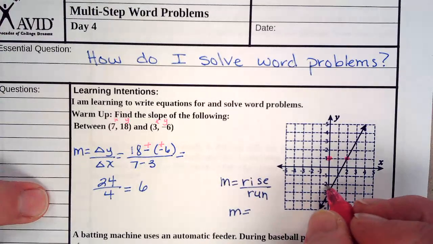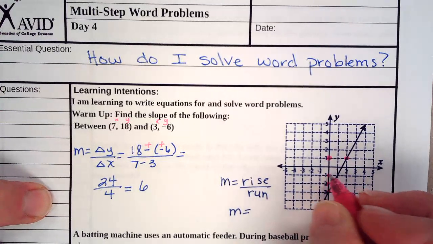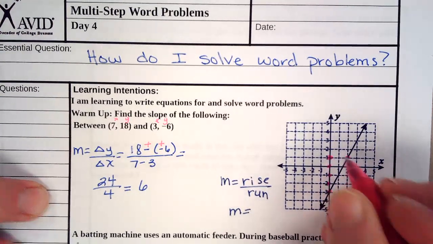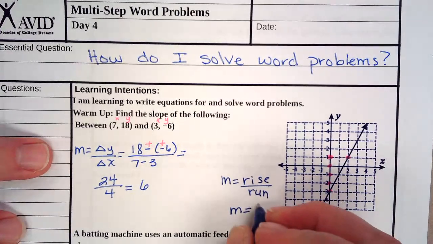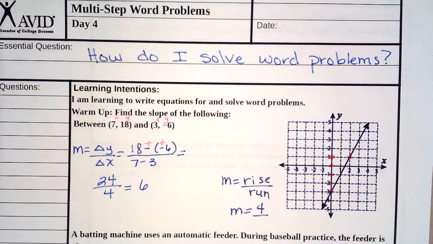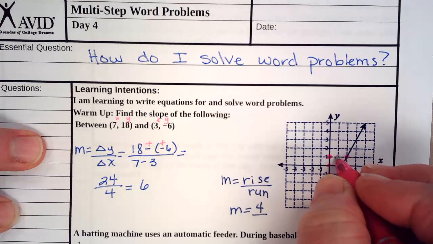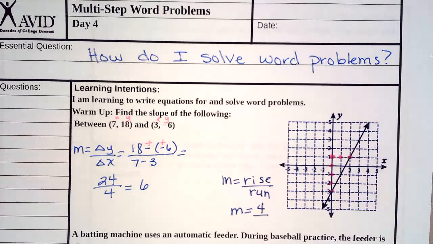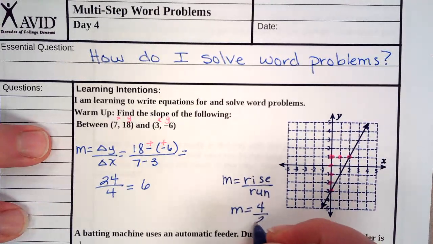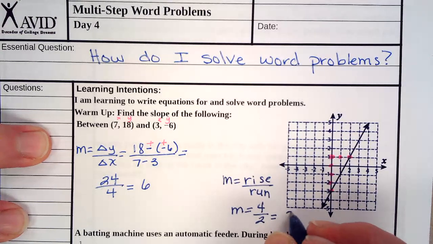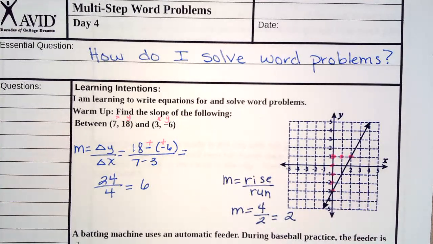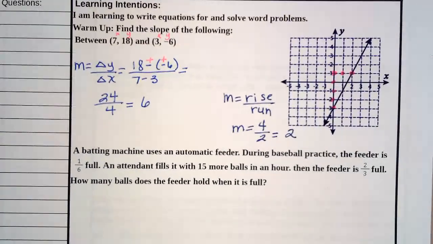I go up 1, 2, 3, 4 boxes. I go right 1, 2 boxes. 4 divided by 2 is 2. So we're learning how to find slope, and we will continue working on it until you get very good at it, very proficient at it.